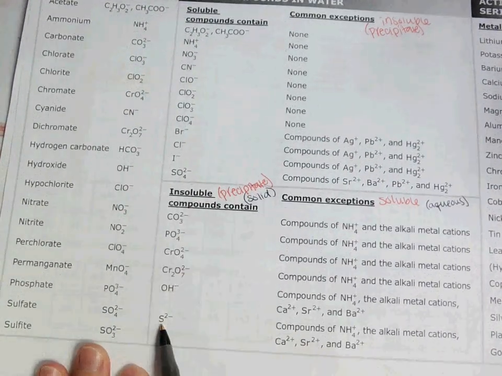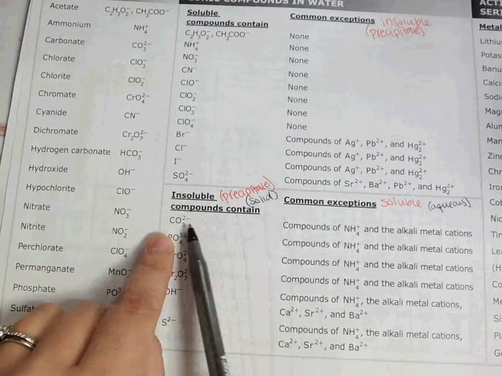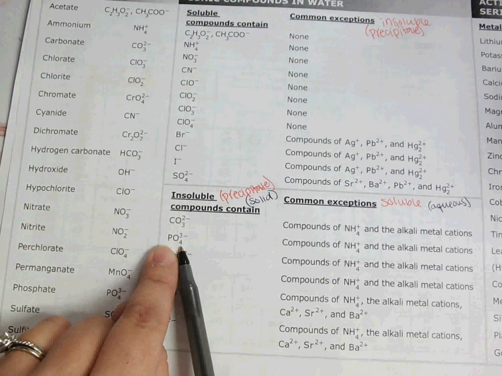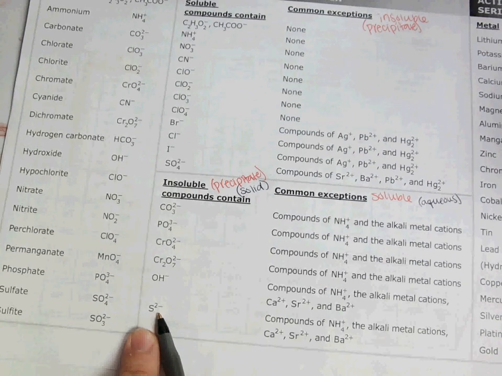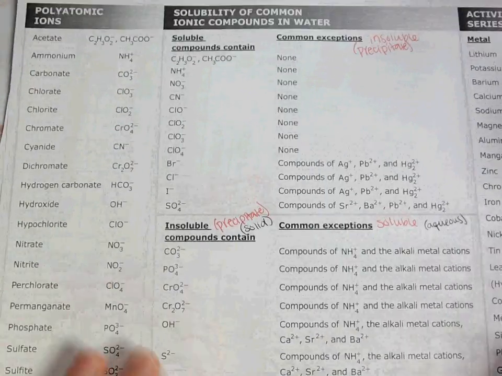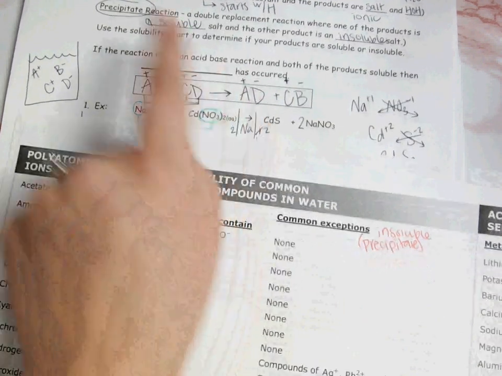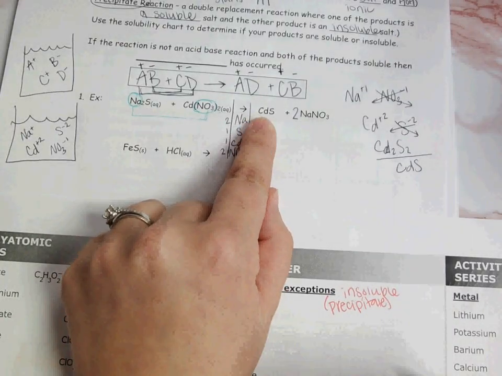So down here, sulfur is in my, what? Because it's like whatever it's bonded to. Carbonate is mostly going to be insoluble unless it's bonded to one of these. Phosphate is mostly going to be insoluble unless it's bonded to one of these. So that's how you read that. So sulfur is going to be mostly insoluble unless it's bonded to one of these. In this compound, is it sulfur bonded to one of the exceptions, or is it just sulfur as is? It's sulfur bonded to cadmium, which is not an exception. So we truly are in the insoluble section, which tells me that this compound would be my precipitate.